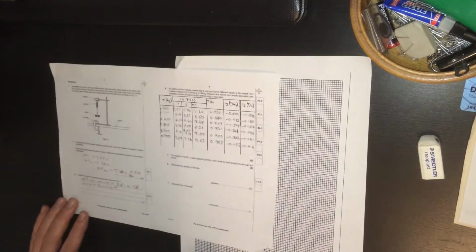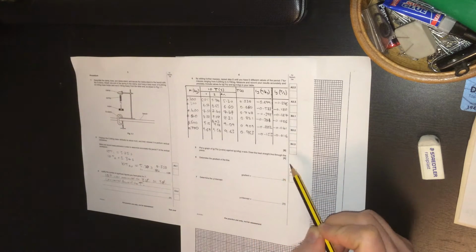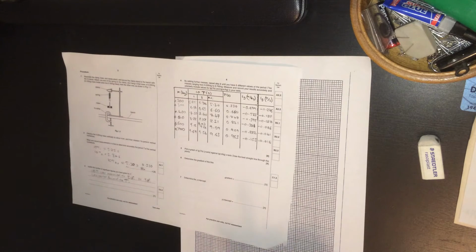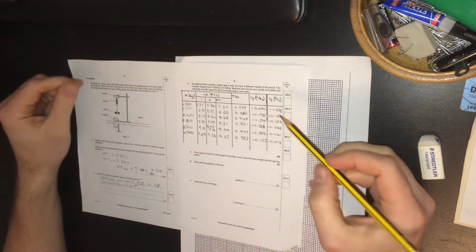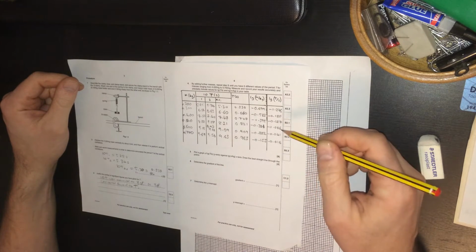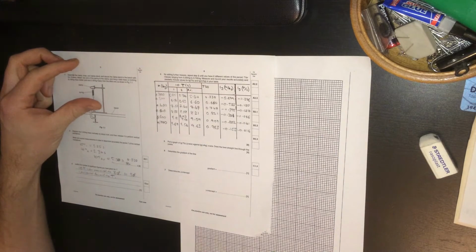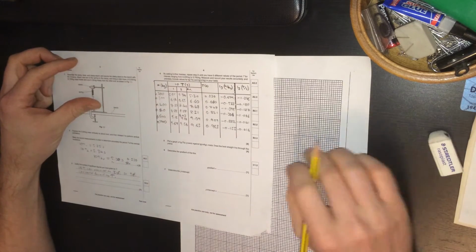Right, ready to do the next stage now. I've got my table of results here and it's time to plot the graph. The first thing that I need to do is ensure that I'm going to use more than half the graph paper by selecting a good set of scales for my axes.